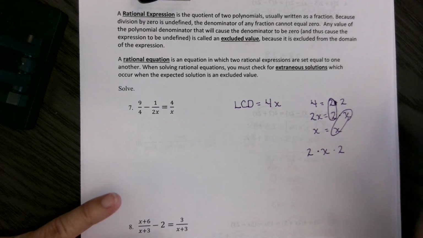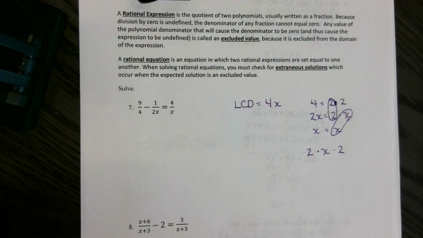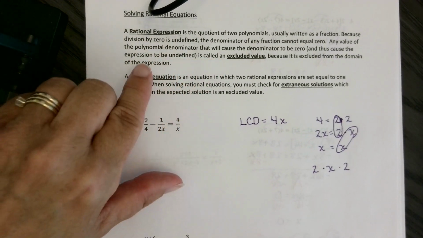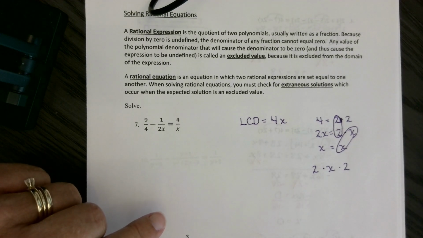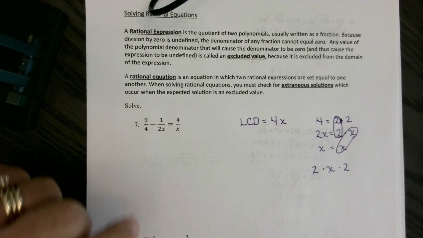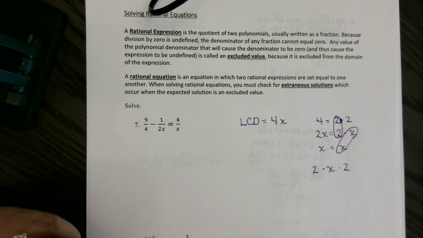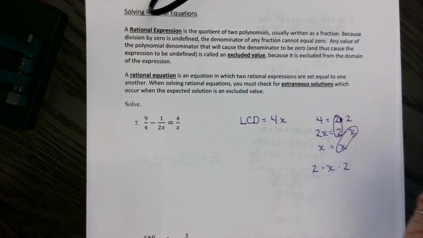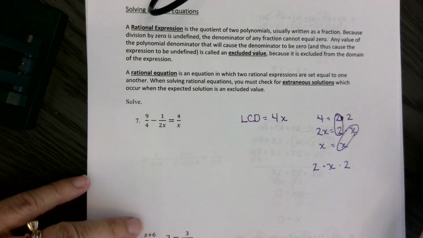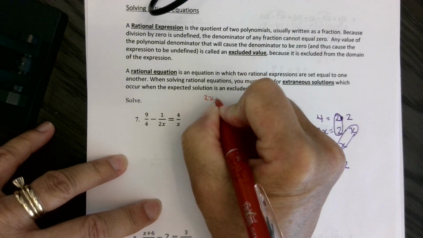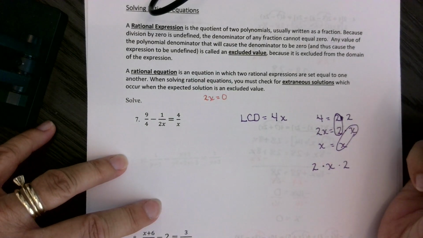Now, there's something I didn't do before I started getting into that: you need to find excluded values. These are values that make the expression undefined. Basically, if it has an x in the denominator, there are certain numbers that x is not allowed to be. The denominator makes it undefined when it is 0, so make your denominator 0 and solve.